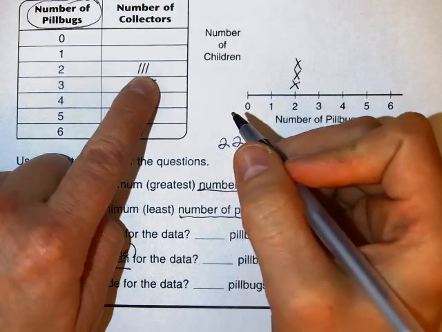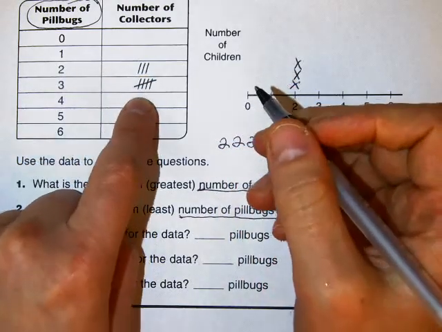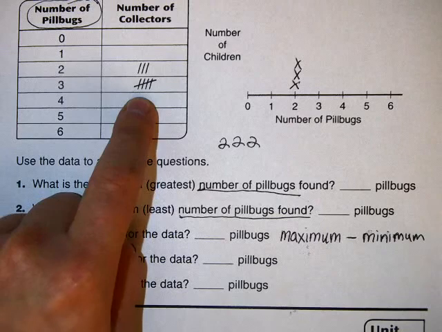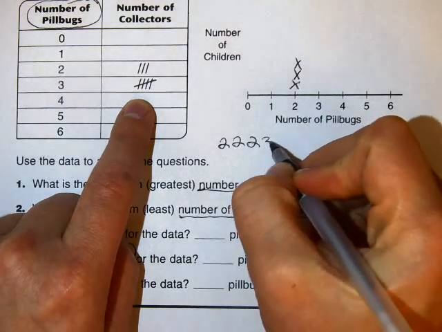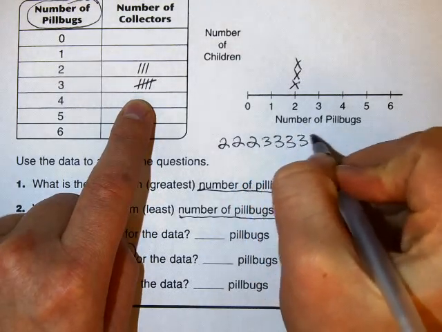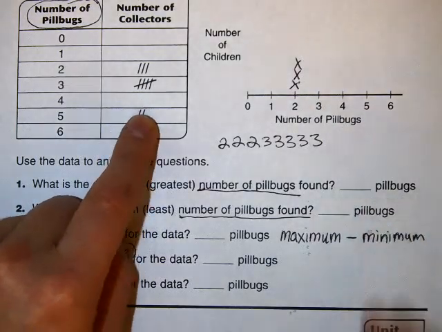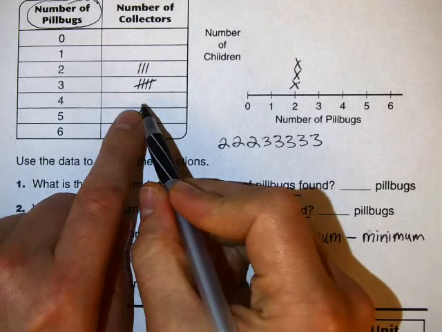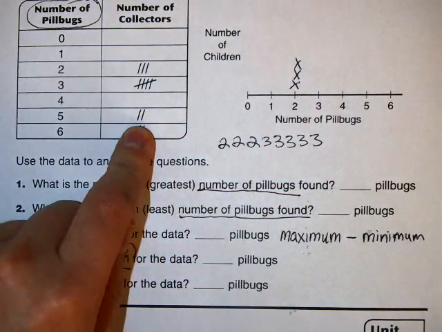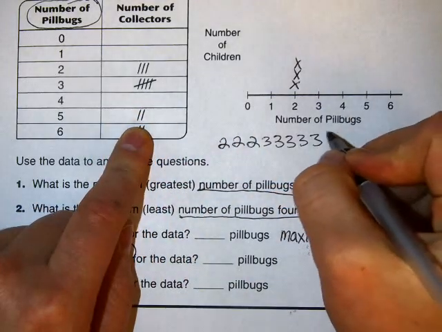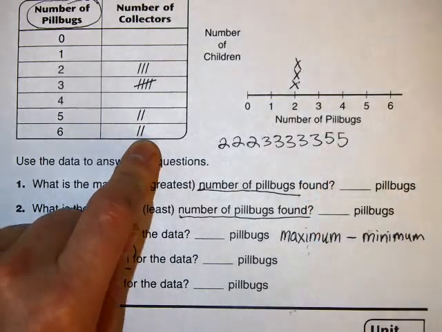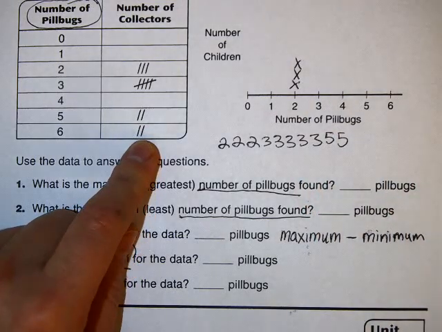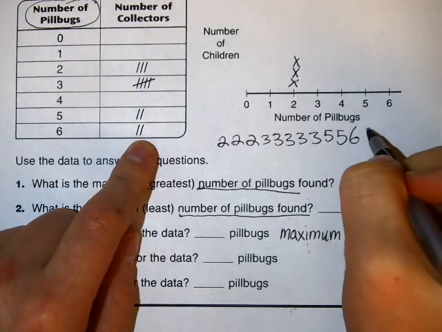Does that make sense to you guys? Then how many 3s are there? Show me with your fingers. Okay, so I'm going to write 3, 3, 3, 3, 3. I'm going to write 5 of them. How many 4s are there? Show me with your fingers. Yeah, there's none, so I'm not going to write any 4s. How many 5s are there? Show me with your fingers. Okay, so I'm going to write 2 5s. And how many 6s are there? Show me with your fingers. Okay, good. So I'm going to write 6 and 6.